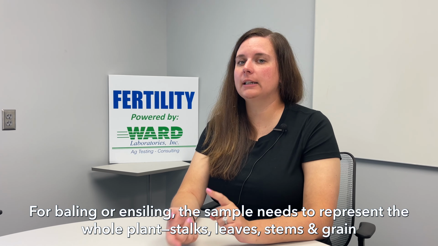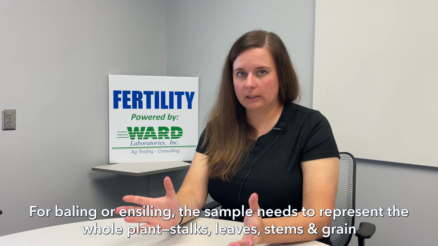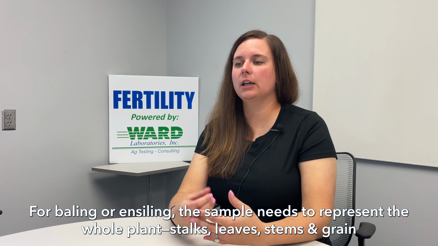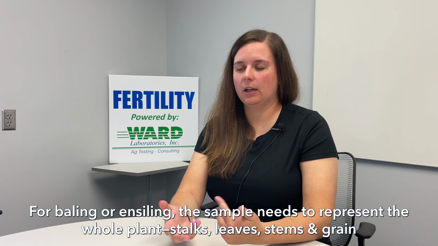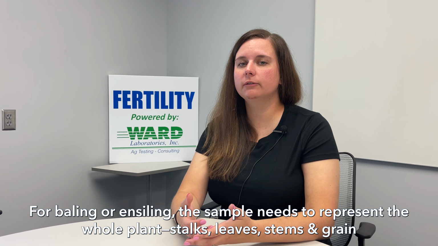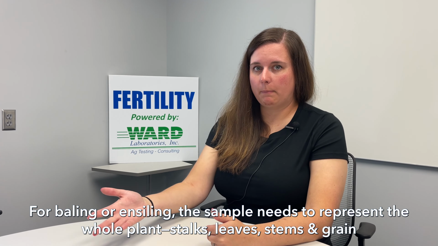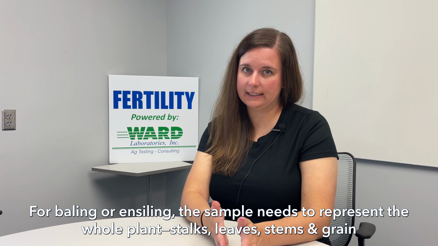But for testing for baled corn stalks or determining if you're going to ensile, you really want to represent the whole plant, not just the stalks, because the leaves, the stems, whatever corn grain is going to be in there is all going to be part of that dilution factor that may or may not allow you to just straight up bale it or need to ensile it, which I'll get to later. To take your sample, go out, choose your cutting height, determine if you're going to do comparative cutting height.